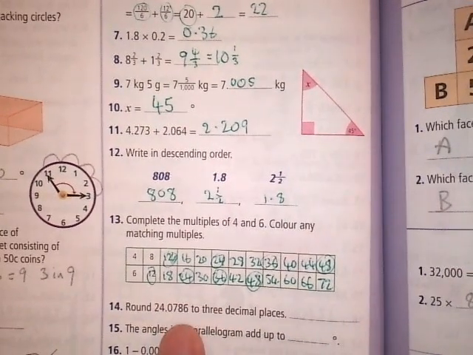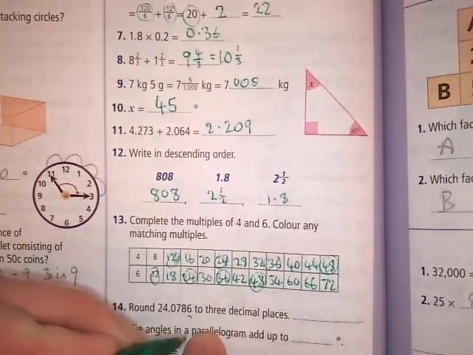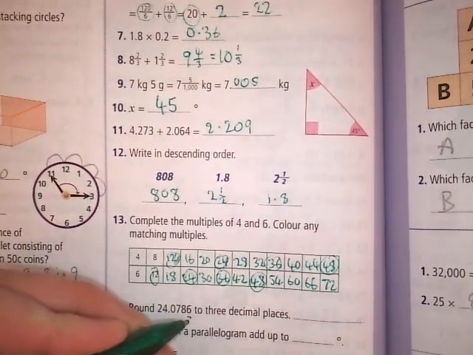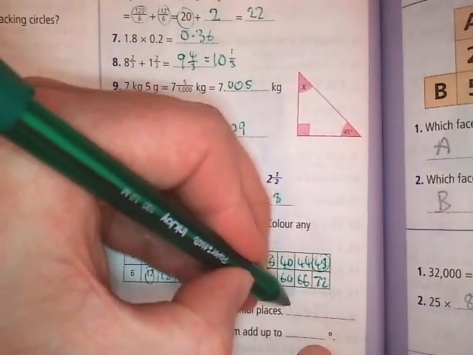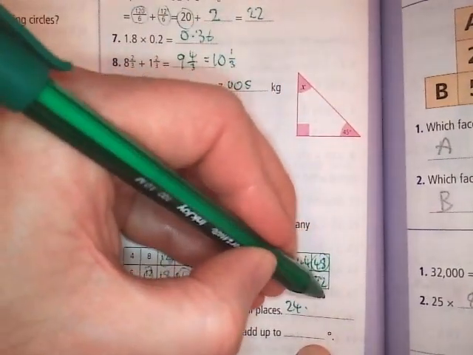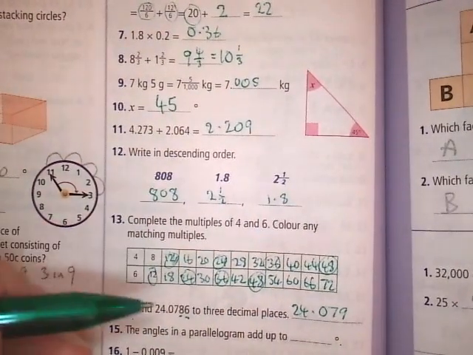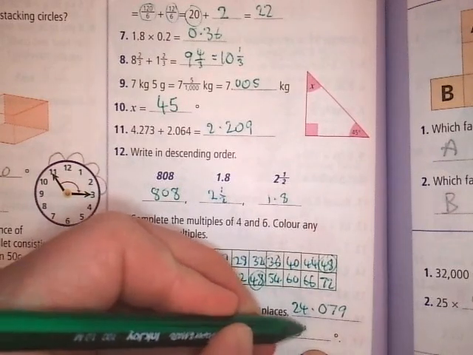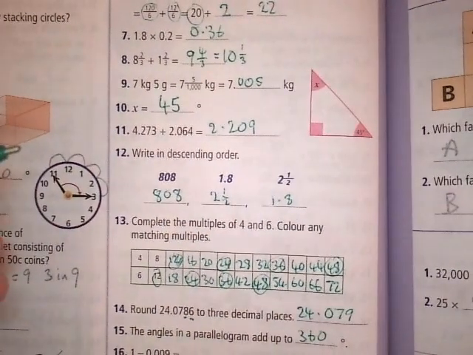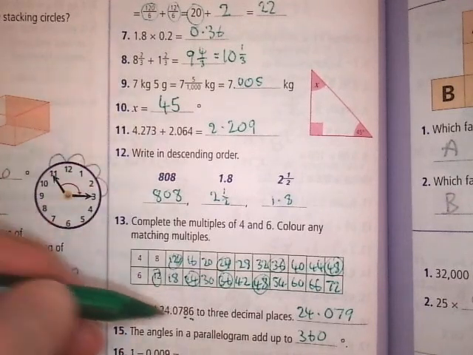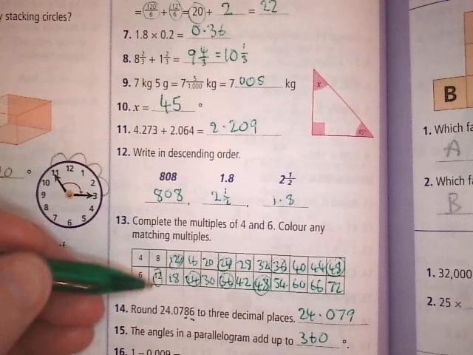Round 24.0786 to 3 decimal places. You look at your 4th decimal place. That's 6. Is it bigger than 5? Yes, it is. That means that 8 will become a 9. So it's 24.079. The angles in the parallelogram add up to 360. All four-sided shapes, all quadrilaterals, are the same. They'll always add up to 360, and a parallelogram is a quadrilateral.